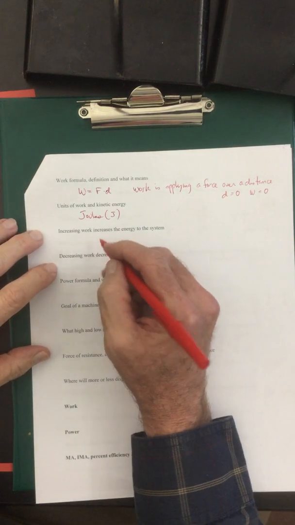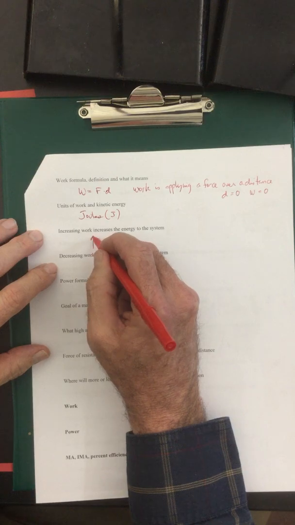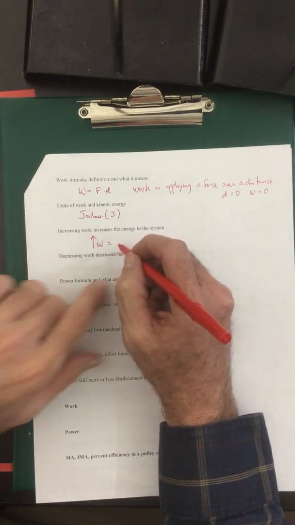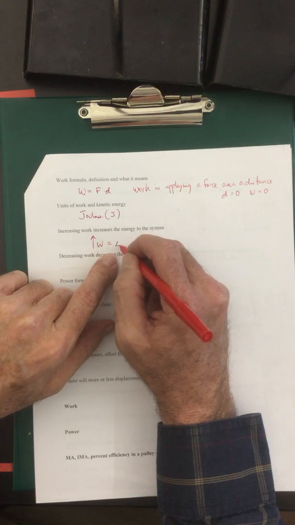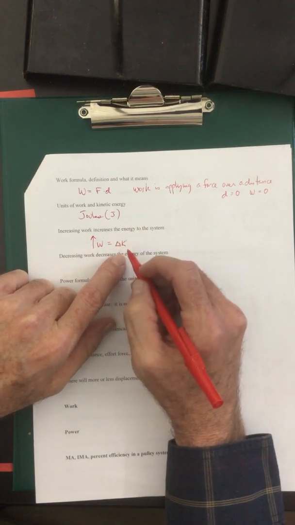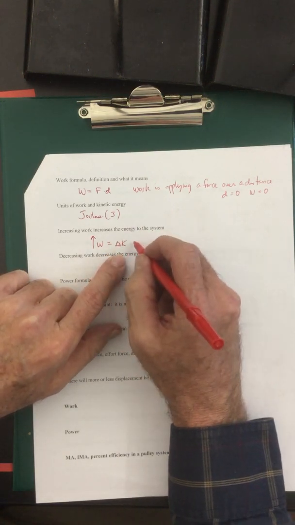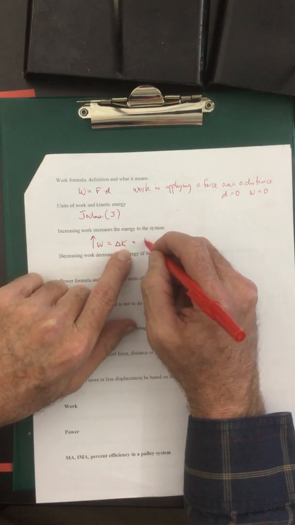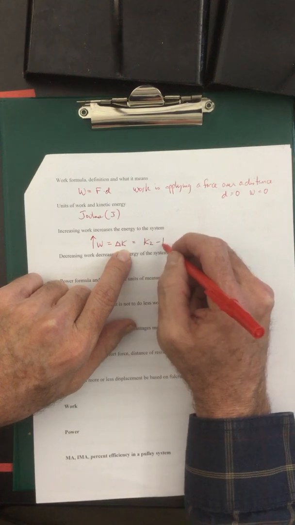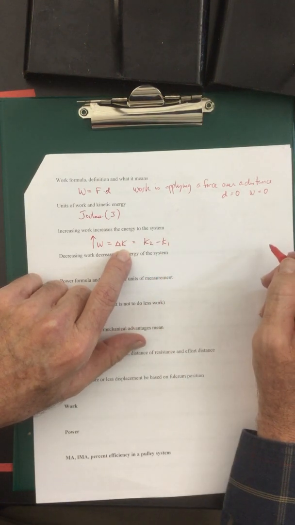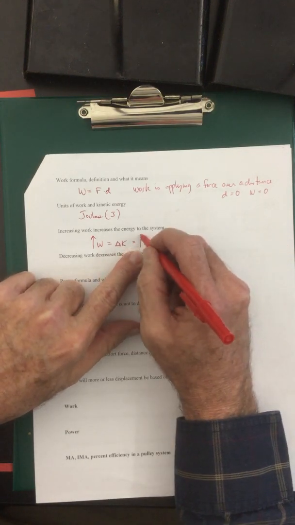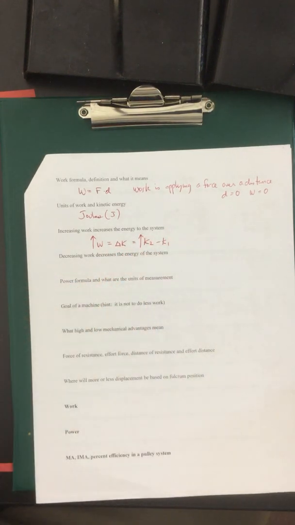So if we are increasing the work, and work is equal to the change in kinetic energy, what must be happening is this. The change in kinetic energy is the final kinetic energy minus the initial kinetic energy. And if I've increased my work, I must have a higher final kinetic energy.